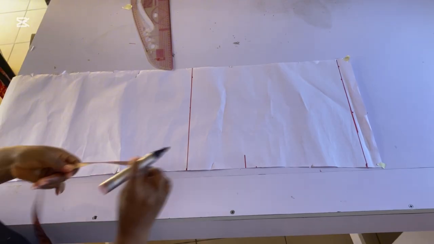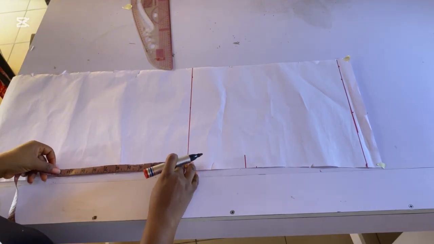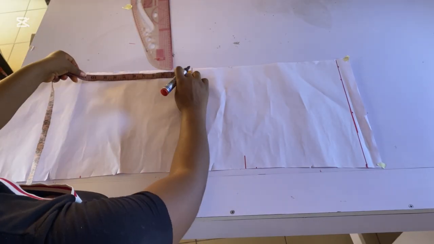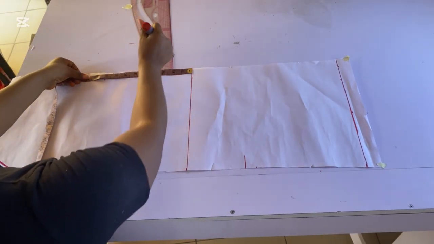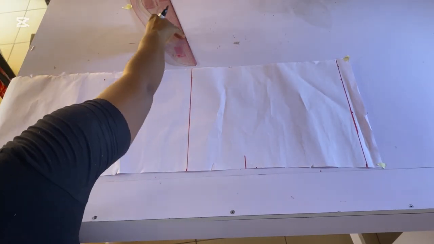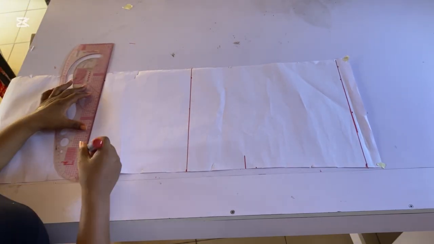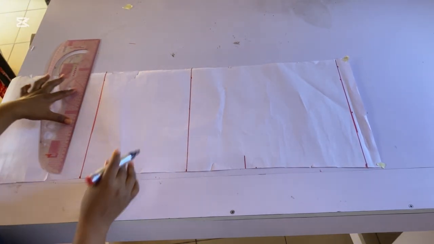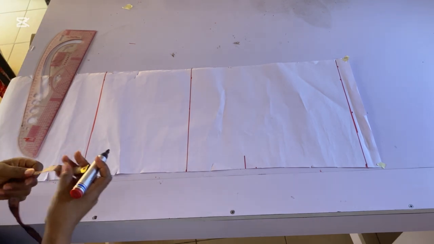So when I'm done, I will come down from my half length by 9 inches to get my hip line, okay? I'll come down from my back half length by 9 inches, the same thing I did for my front pattern, to get my hip line, like so, as you can see me doing.